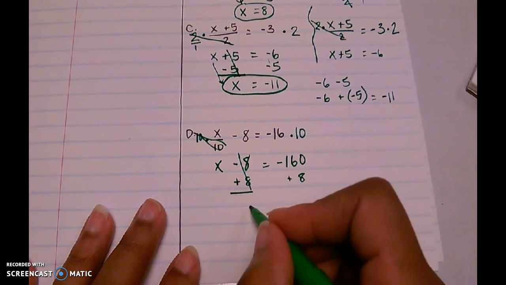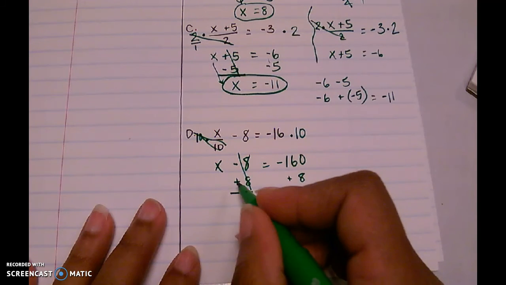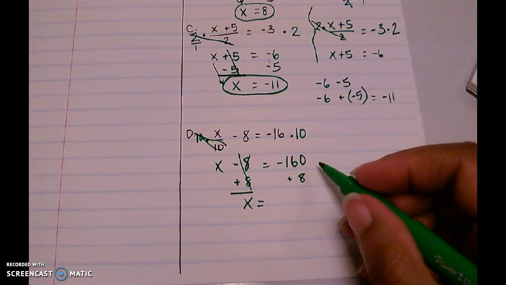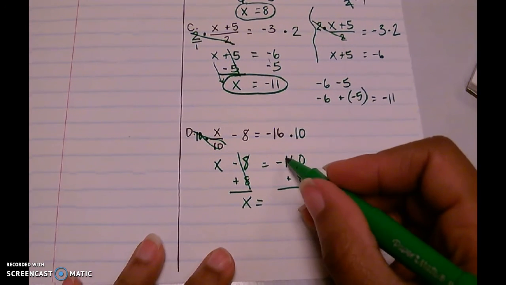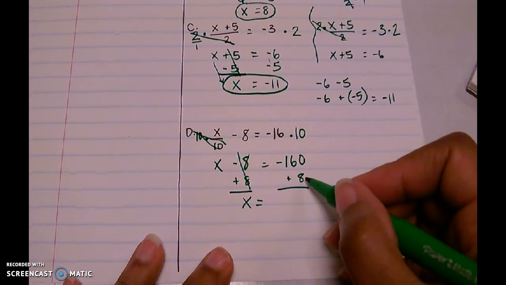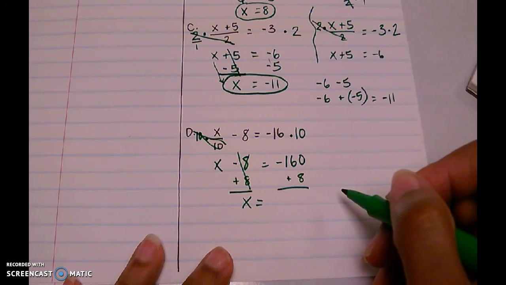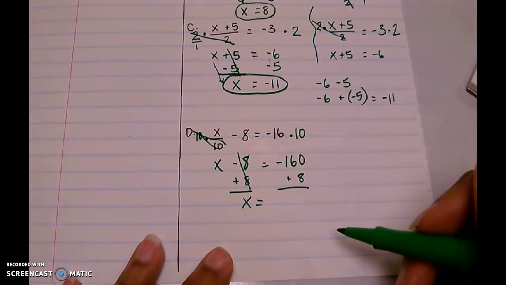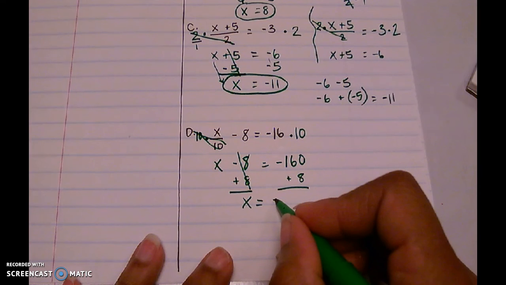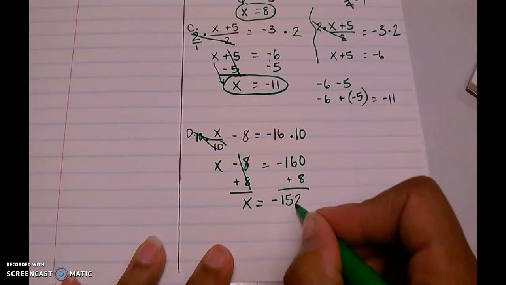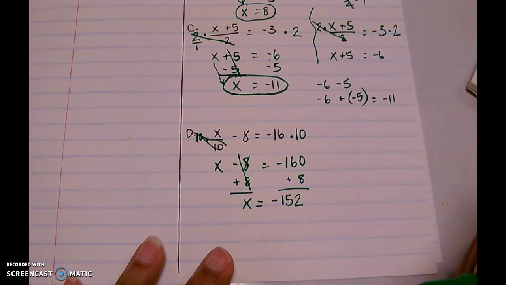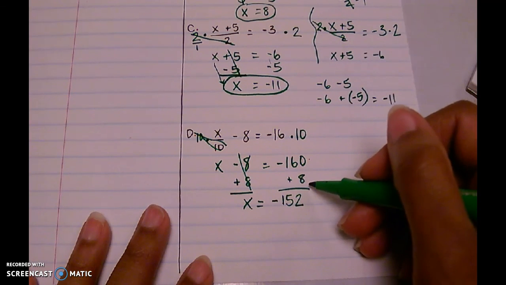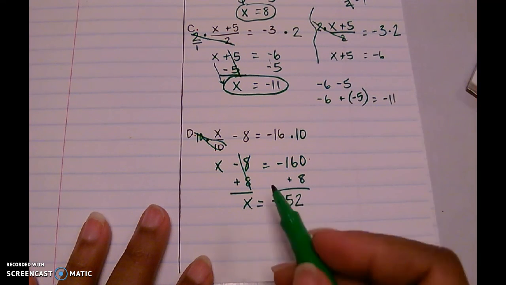Negative 8 and a positive 8 cancel out, leaving me with 0. So I only have an x on this side of the equal sign. And then, now I have a problem where I have negative 160 plus 8. Okay? Because the negative number is the higher number, my answer is going to be negative 152. Okay? Because same signs, add and keep, different signs subtract, but keep the sign of the higher number, then you'll be exact.